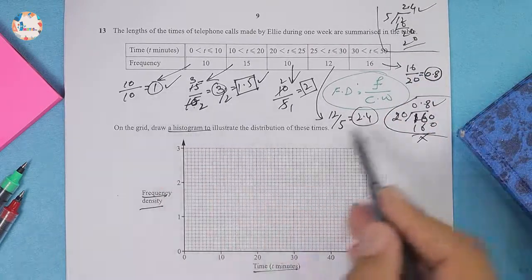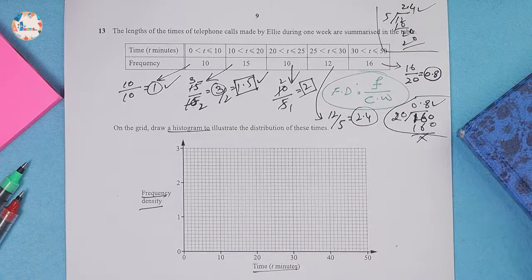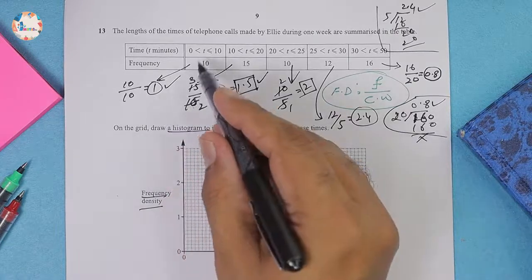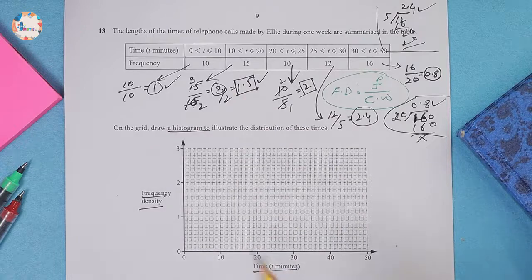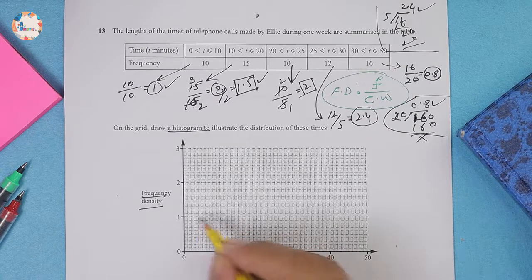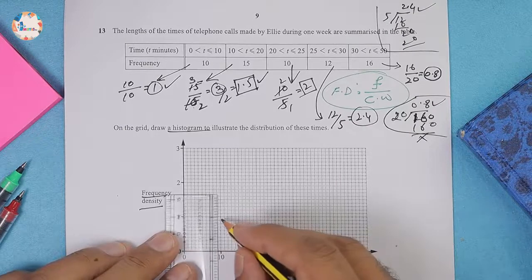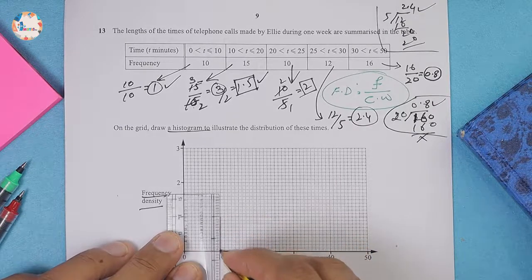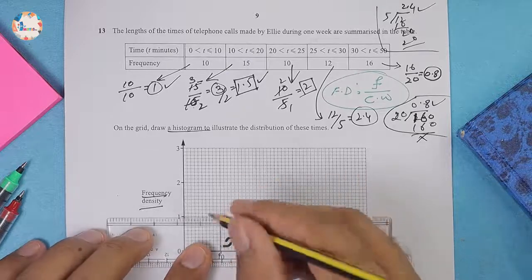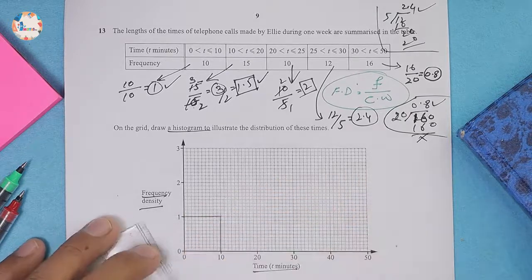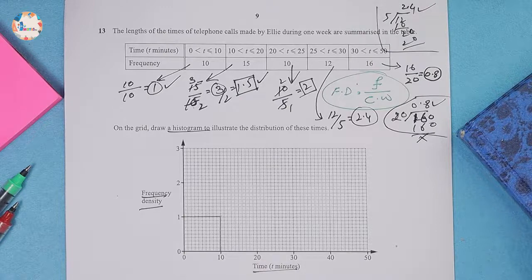Now these are the frequency densities which we have calculated, and these will be shown over here, and we will draw with the pencil. 0 to 10 is this one, and frequency density is 1. So height will be over here. We can draw this one. So this will be the histogram.